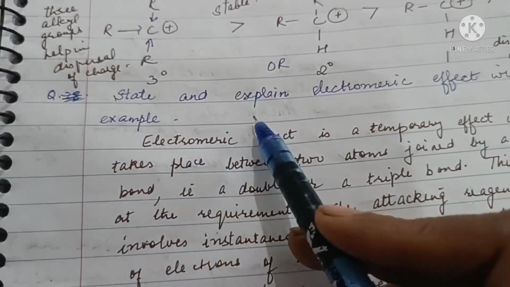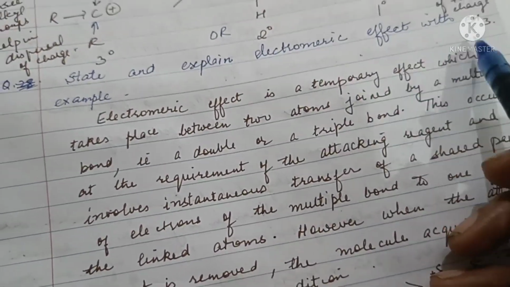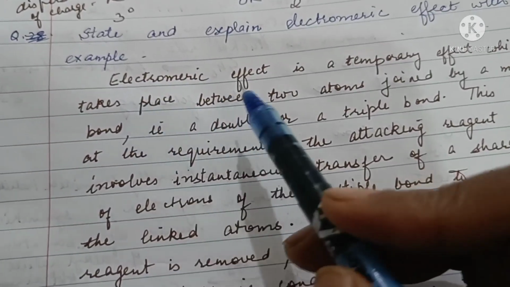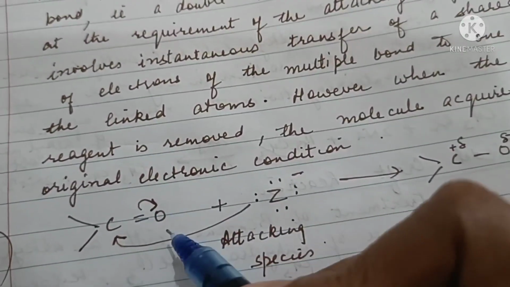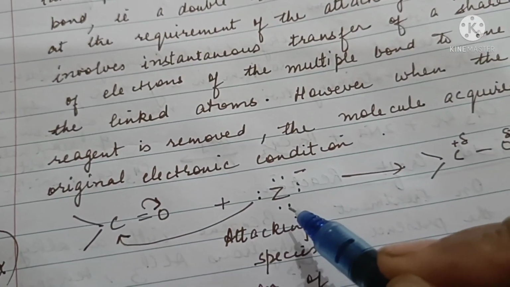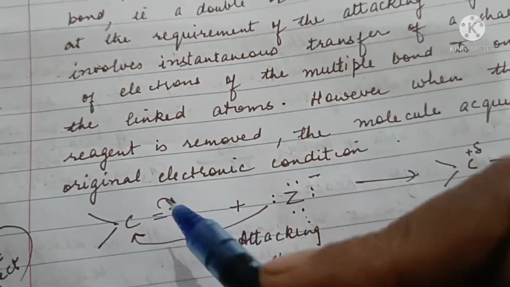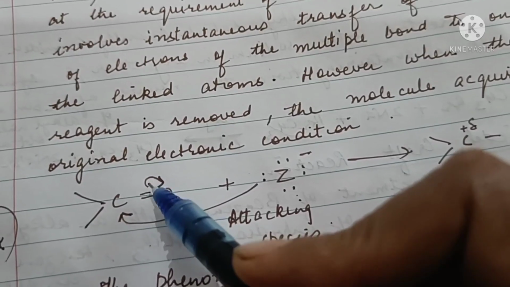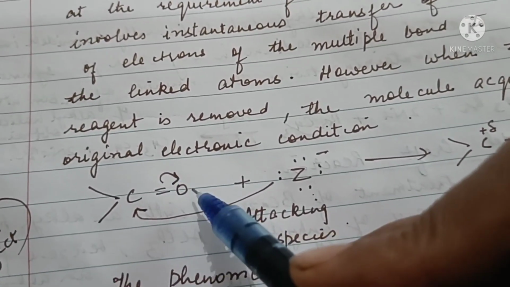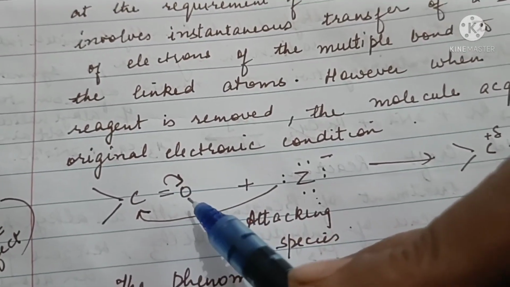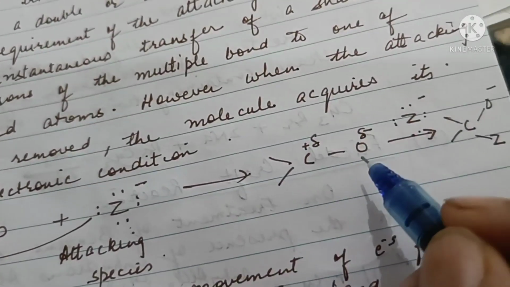State and explain the electromeric effect with examples. So electromeric effect is a temporary effect which comes into being when an attacking reagent attacks, and in this effect the electrons of the multiple bond will go to one of the atoms. As a result, there is polarization.